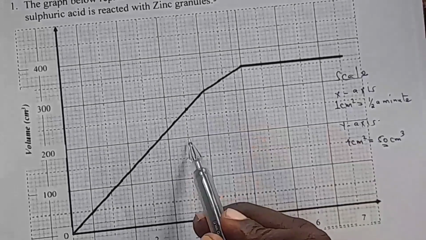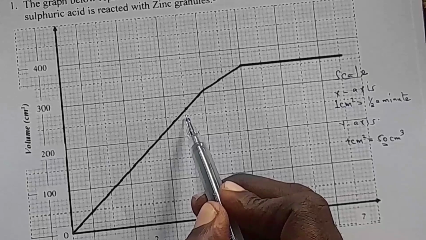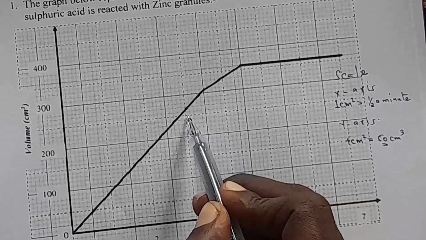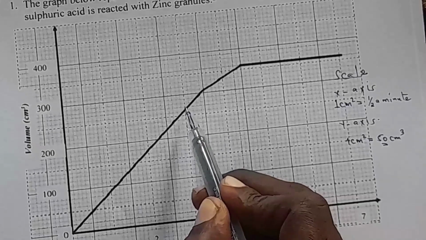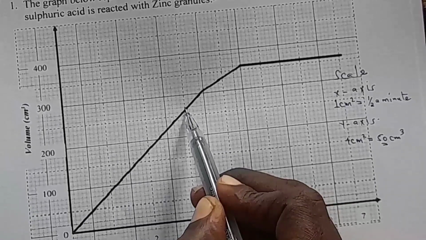So here we have 200, and obviously here is 250. So each small box will be representing 10 centimeter cube. So that means if it is 250 here, this is 260. So 270 is up there, so it is in between. So that means that is 265.